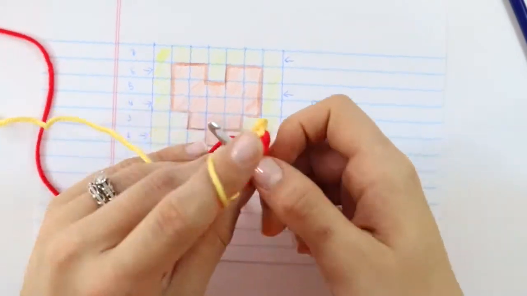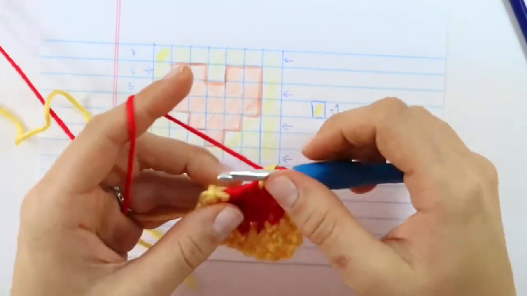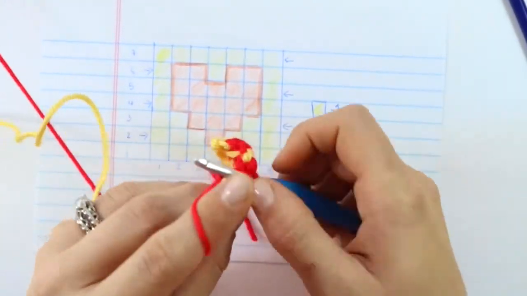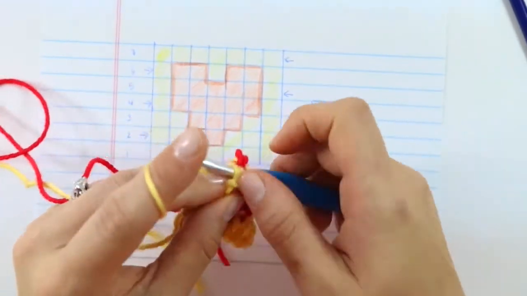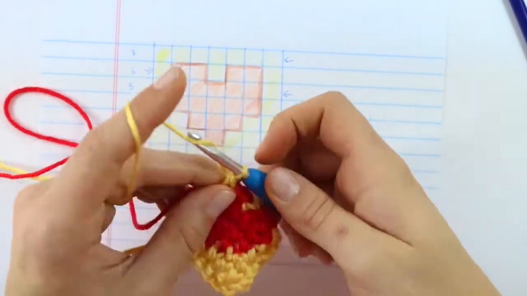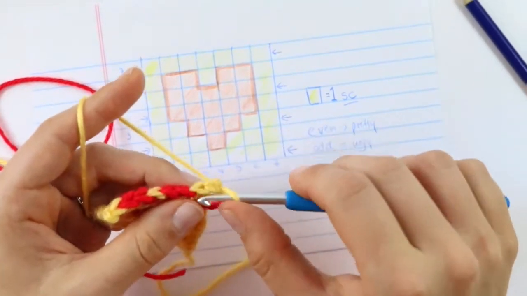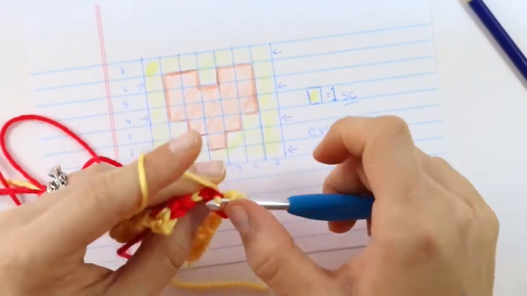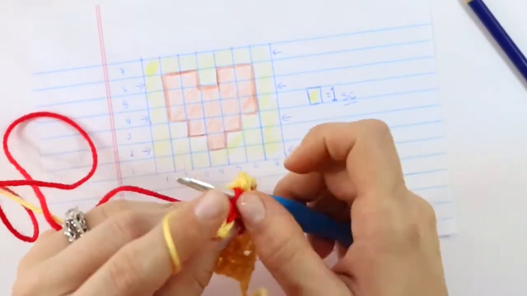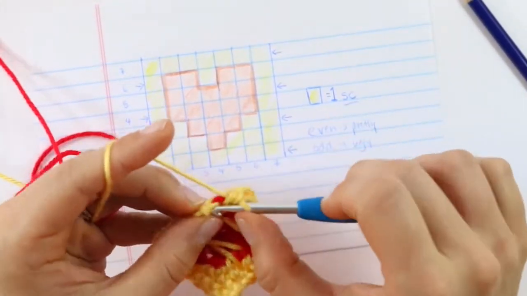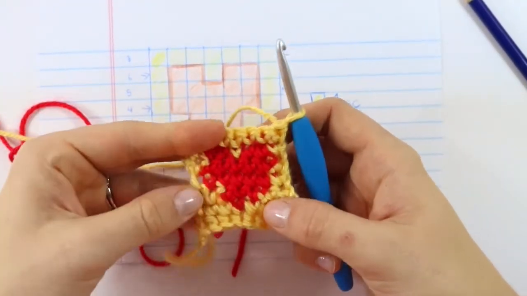We do another yellow, finishing it with red. We have 2 more reds, but we finish it with yellow, and one more yellow. Okay, chain 1 and turn. Let's work on the very last one, which is all yellow. So I just do exactly that, just like it calls for. And one more, and turn. Okay, so now you can see that I created a heart.